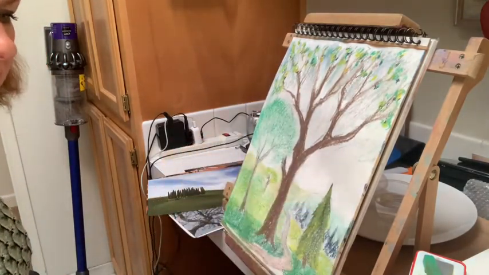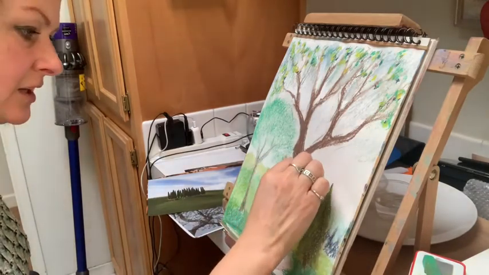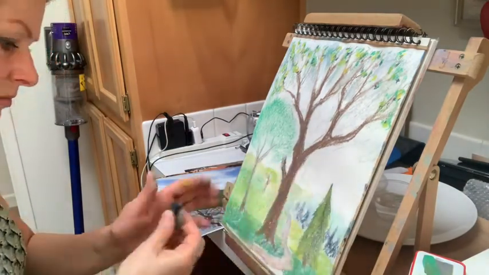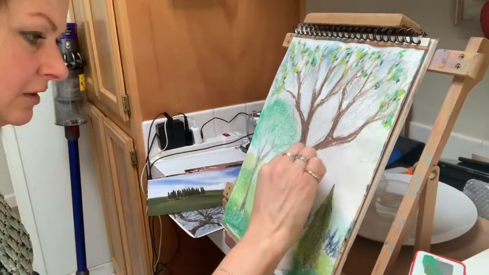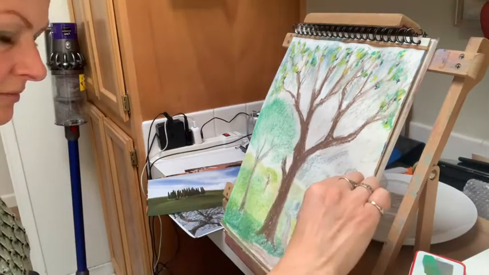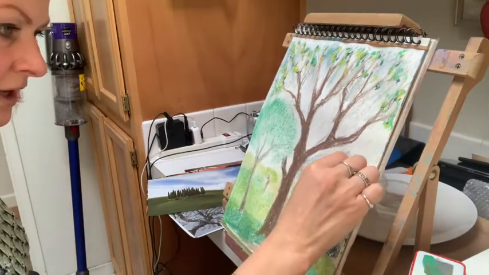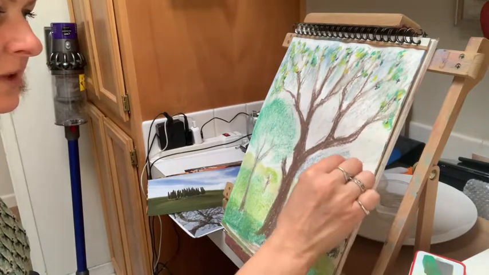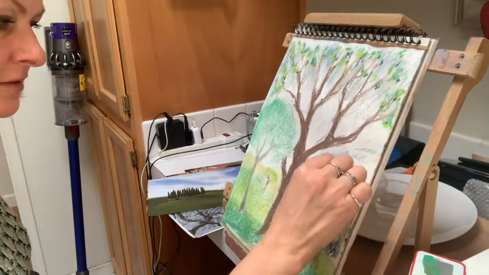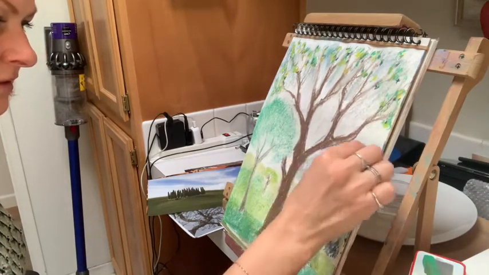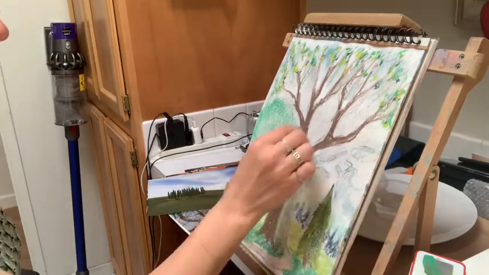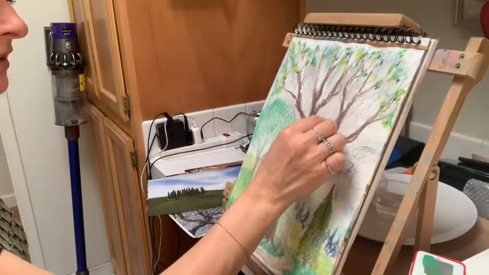And that's important because I don't want the sky to be dark by the horizon. I am gonna have some clouds in it. I should start them early, but that's okay. It's still not too late to do the clouds.